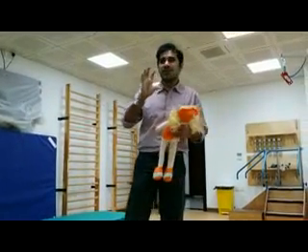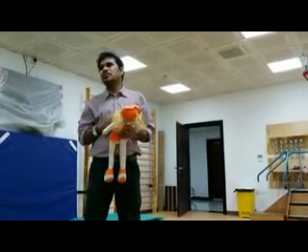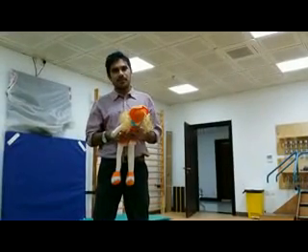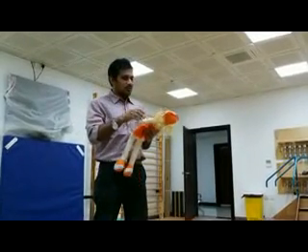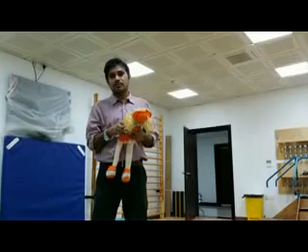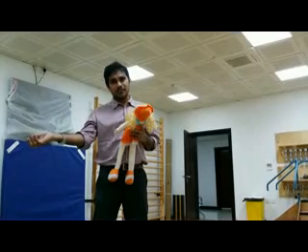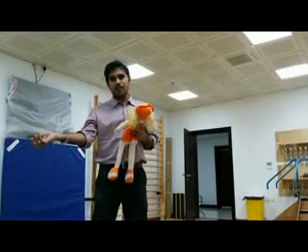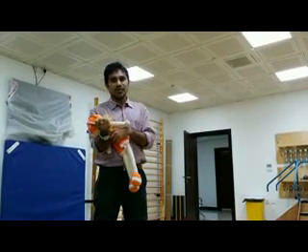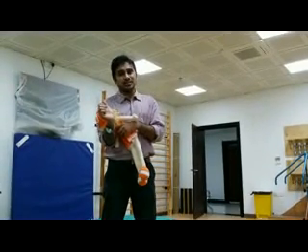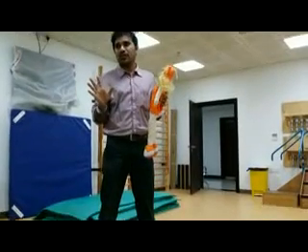So what are the common important impairments seen in Erb's palsy or brachial plexus injury? One of the important things is muscle weakness. What are the muscles that are weak? Deltoid, external rotators of the shoulder, elbow flexors, supinators, and wrist extensors. So these are the muscles which are weak. Understand what I am talking?